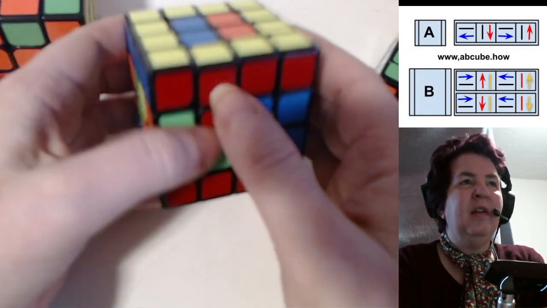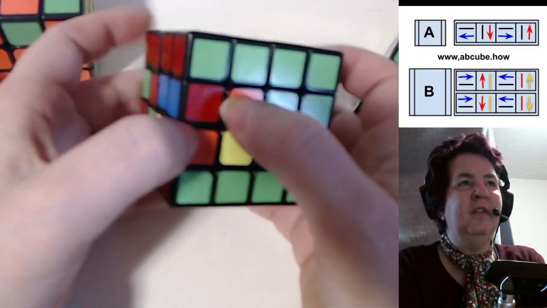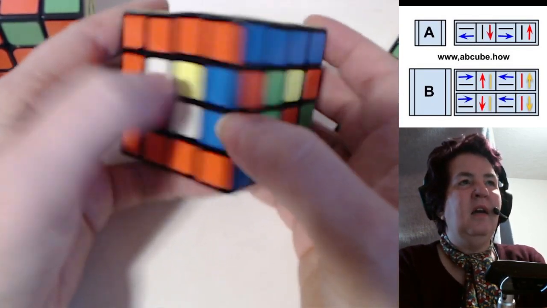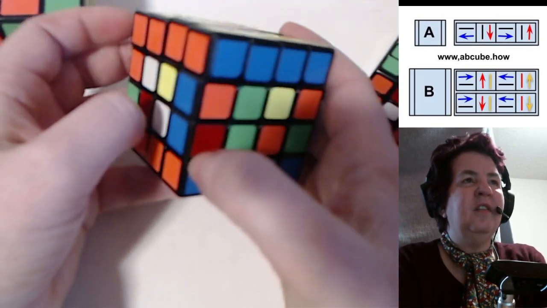We flip the cube, so now we're working on the side edges. So we're going to get these cubes placed. Okay, this one's placed, this one's not. The rest of these, it doesn't matter.